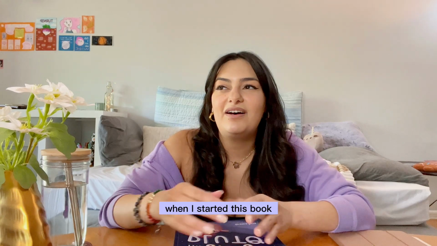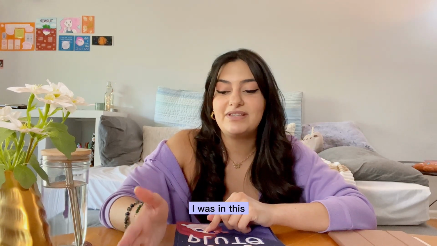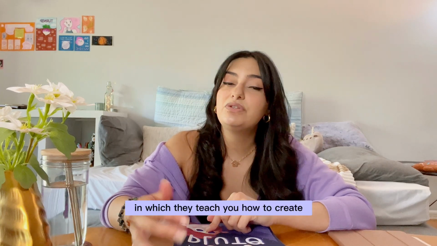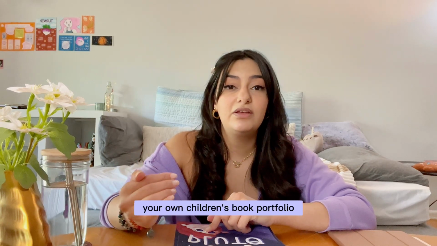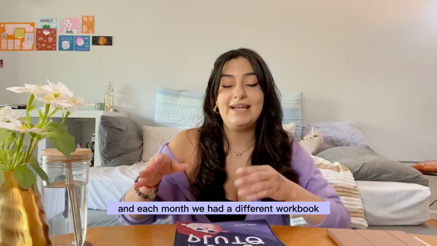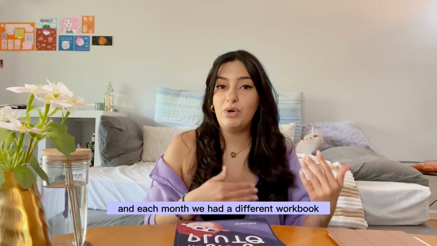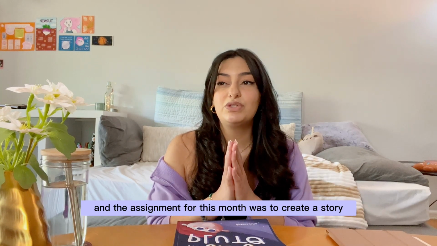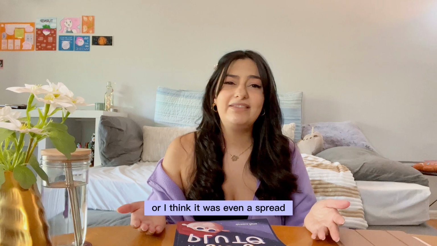When I started this book, I was in this membership called Let's Make Picture Books, in which they teach you how to create your own children's book portfolio. And each month we have a different workbook. And the assignment for this month was to create a story, or I think it was even a spread.